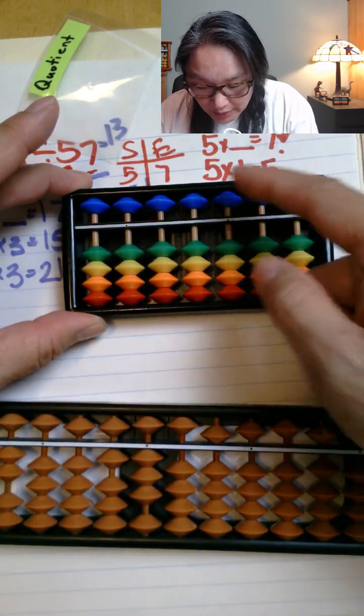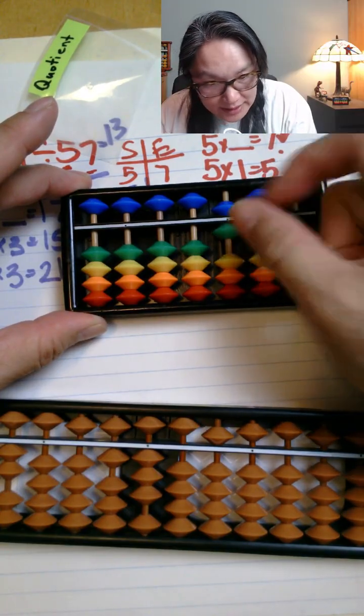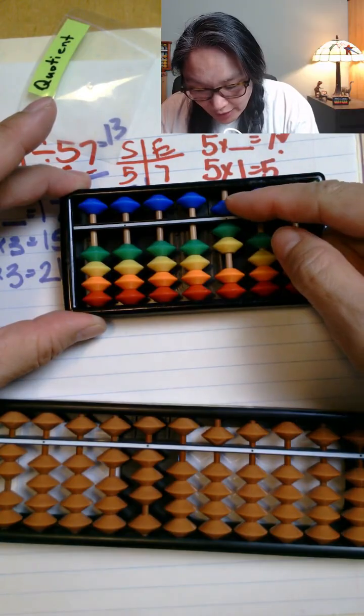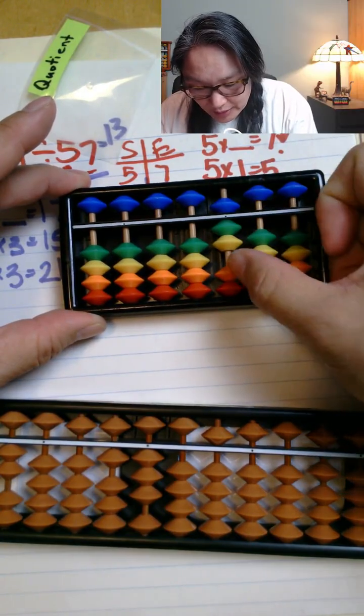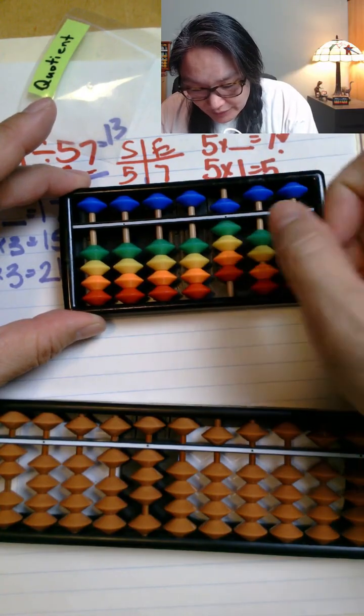So let's go back. So this is 5, we have 6. Notice we have 5 plus 1 is 6. Then we have 7. 5 plus 2 is 7. And then we have 8. 5 plus 3 is 8. And then we have 9.